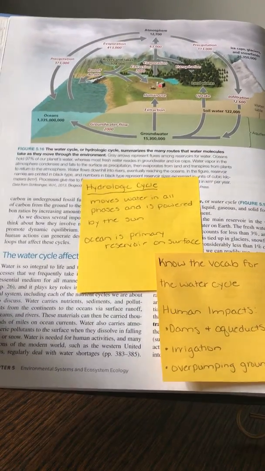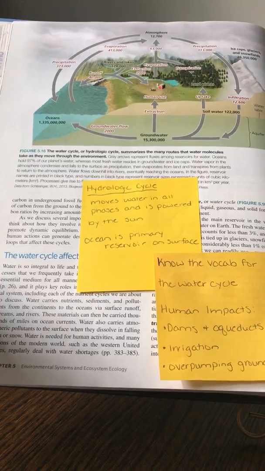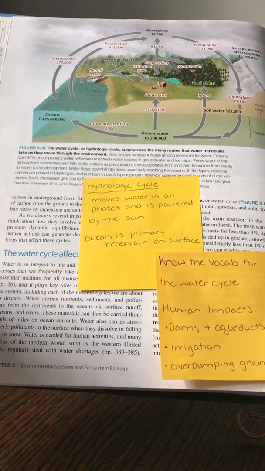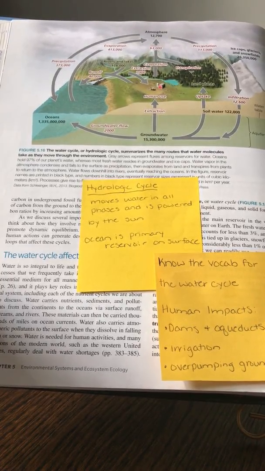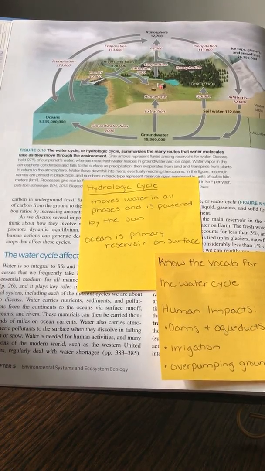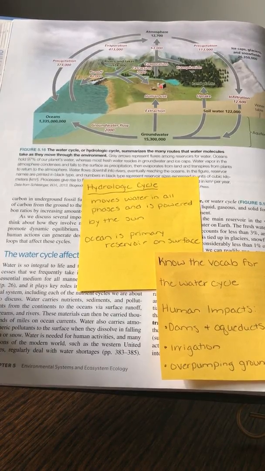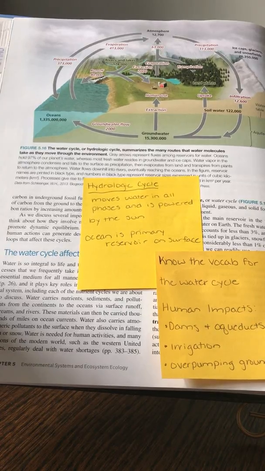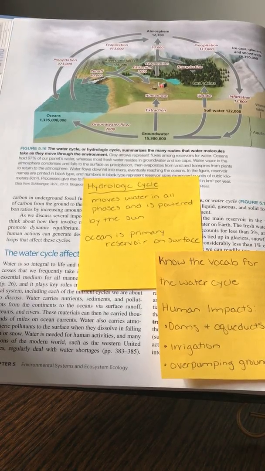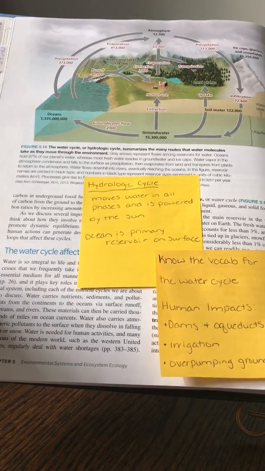It's a good one because you should have learned it back in elementary school. Know the vocabulary for the water cycle like evaporation, transpiration, precipitation, groundwater, aquifers, water table. Also know the human impact on the water cycle, and how we are impacting it by damming water and creating aqueducts to pull water from one location to a location that might not have it. We actually still do that in California.